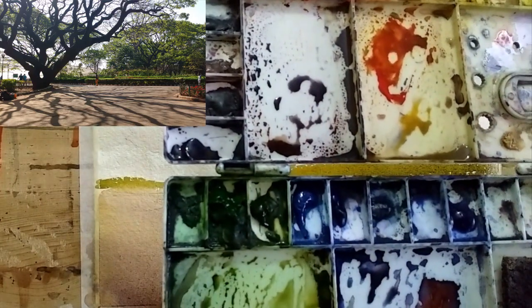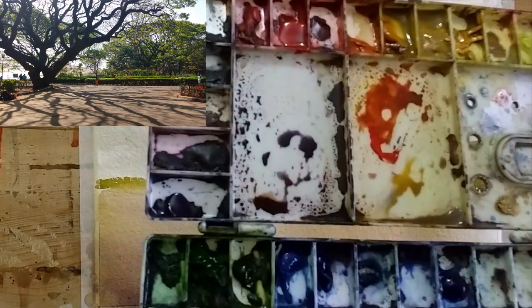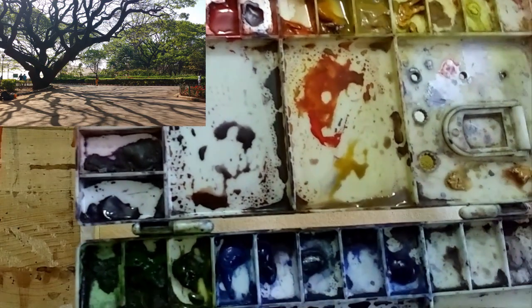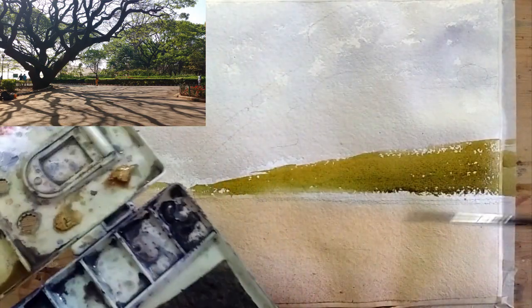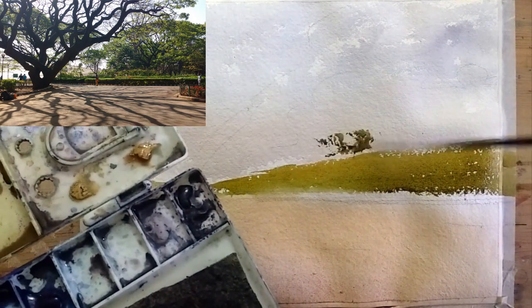I will use the same color, a little bit of olive green, and maybe a little bit of darkness added with the burnt sienna. It is not in very much detail, just some kind of bushes.